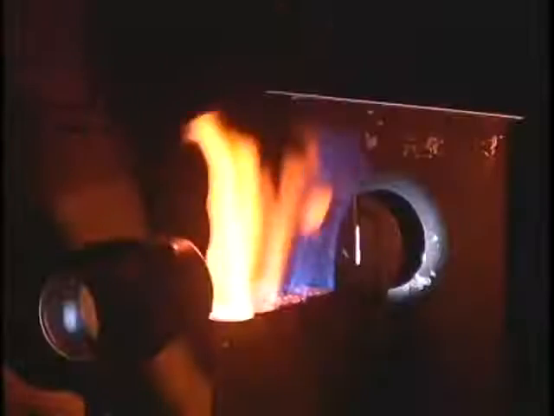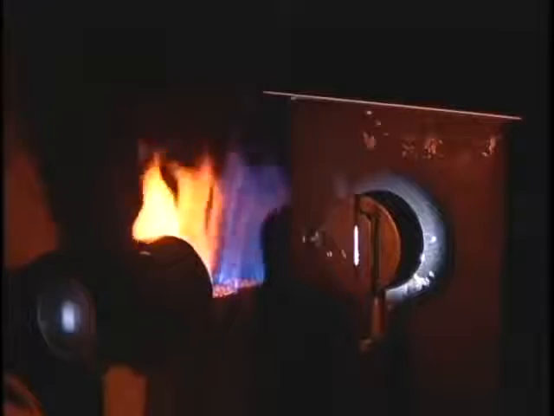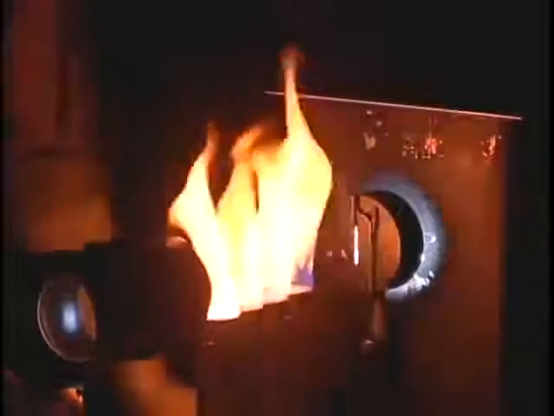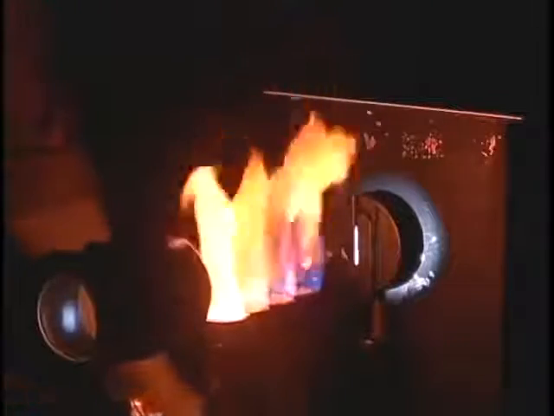Look at that line, and I will move the sodium out. Now I move the sodium out. And now I move it in again. And there it is. You see that? Isn't that amazing? And now I move it out. And now I move it in. Isn't that a fantastic line? Look at that line.